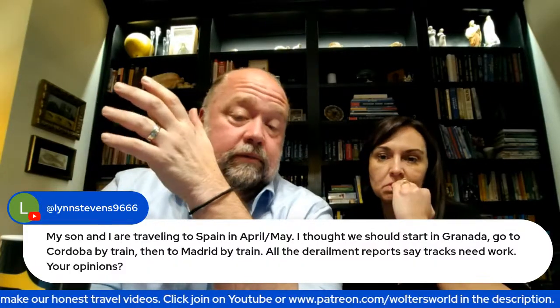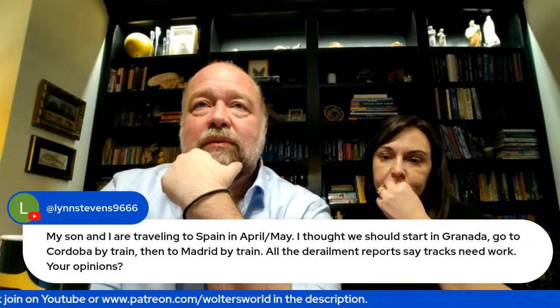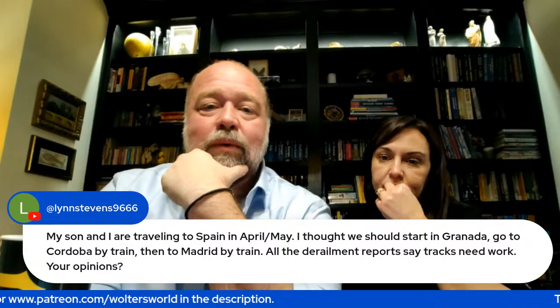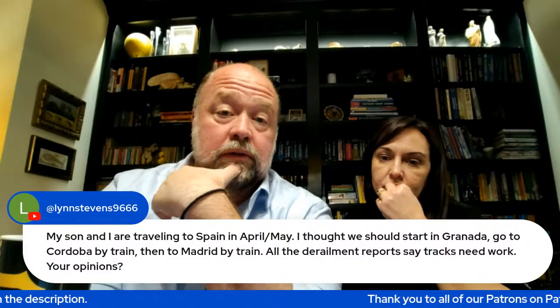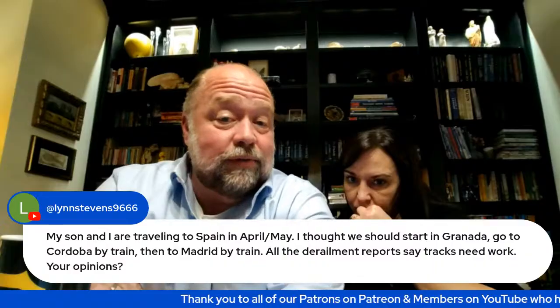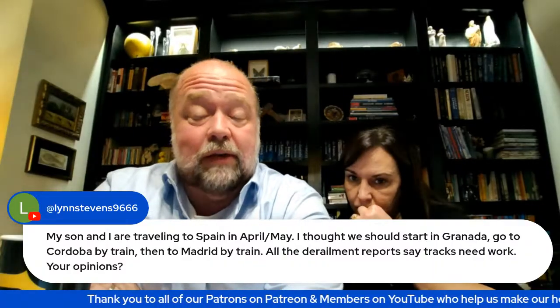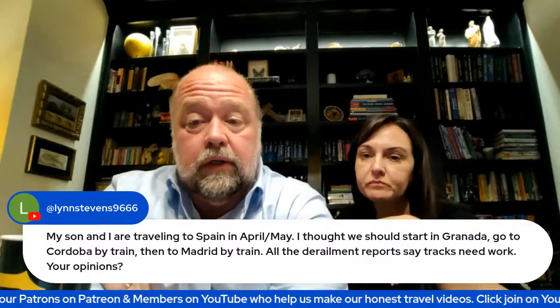You can also look at buses. There is some work that needs to be done, but I wouldn't be too scared. It wouldn't keep me from traveling that way, especially now that they know there's issues. But if you do feel uncomfortable, there are buses that will take you those places. Or again, like she said, you can rent a car.